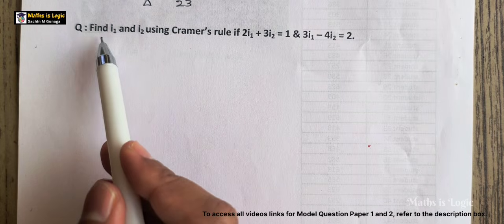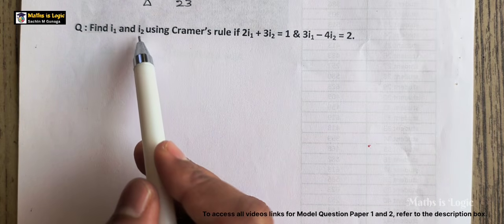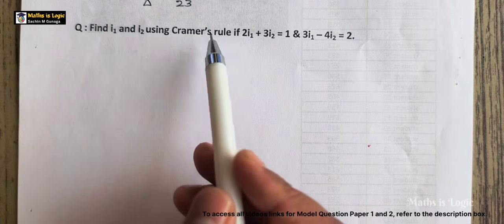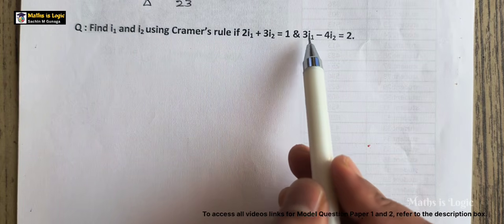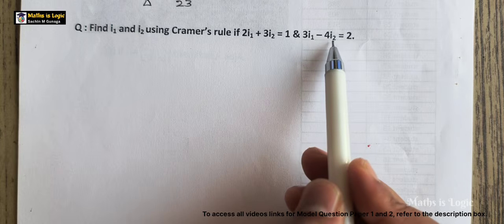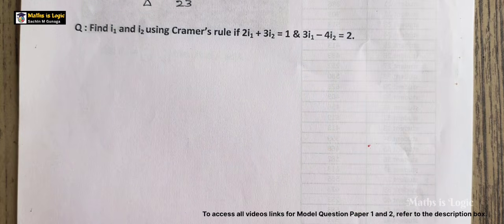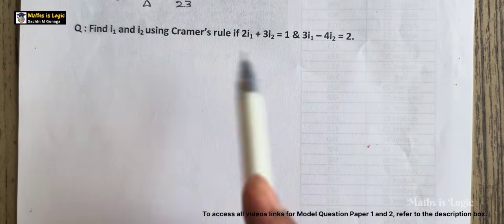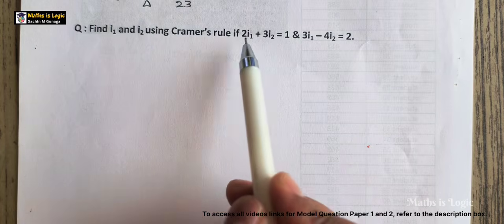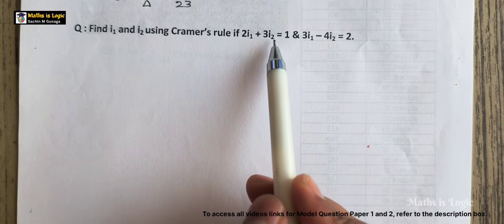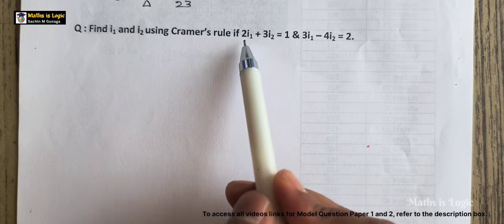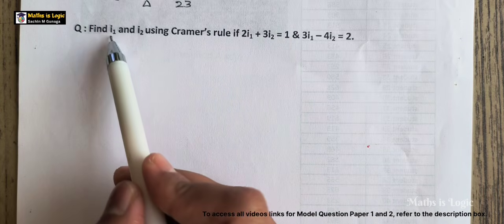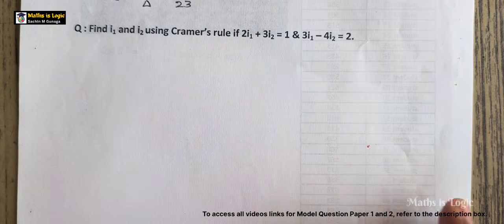Next, find I1 and I2 using Cramer's rule if 2I1 plus 3I2 is equal to 1 and 3I1 minus 4I2 is equal to 2. Sometimes, instead of giving two equations in terms of x and y, they will give them in terms of I1 and I2. Here we need to find the value of I1 and the value of I2.